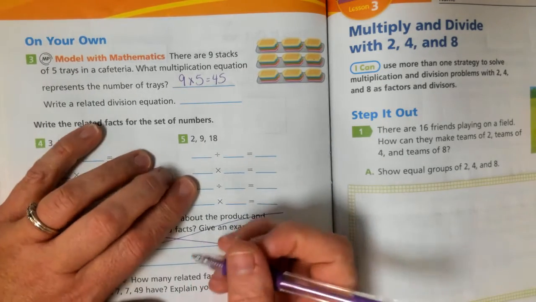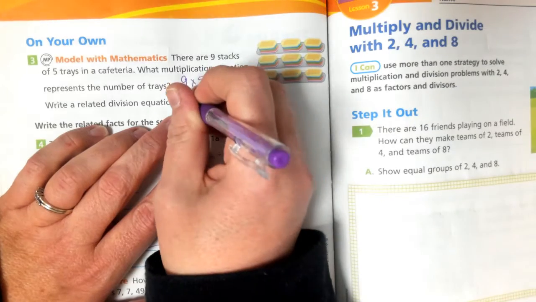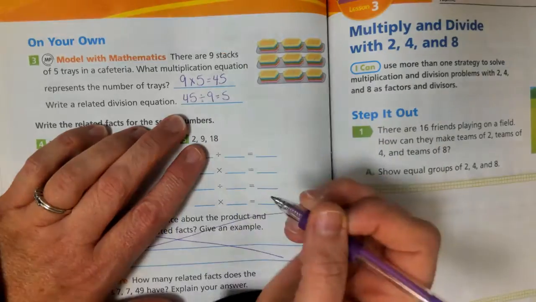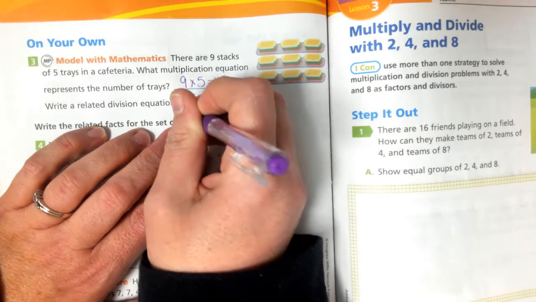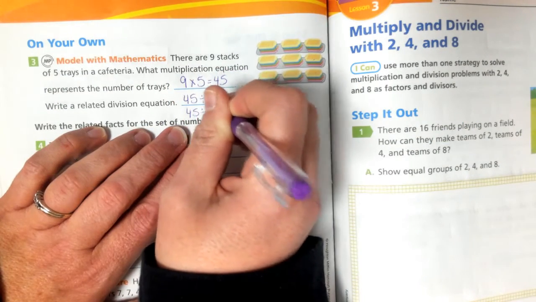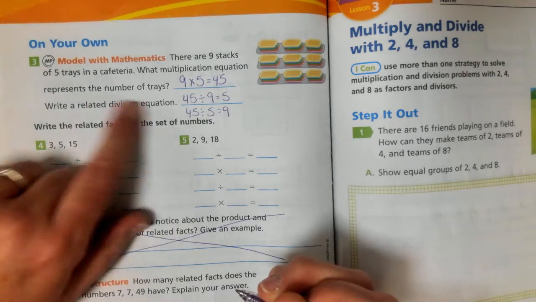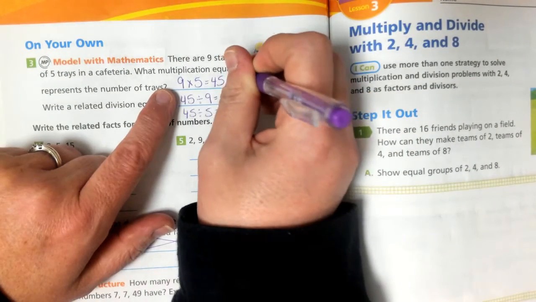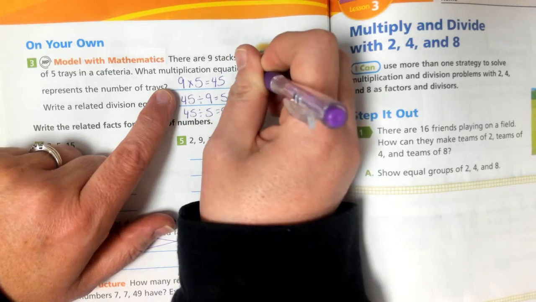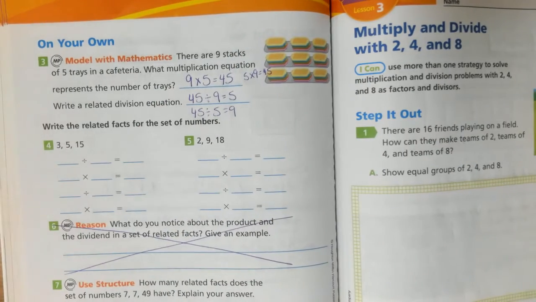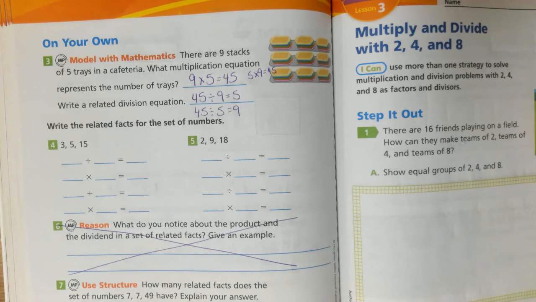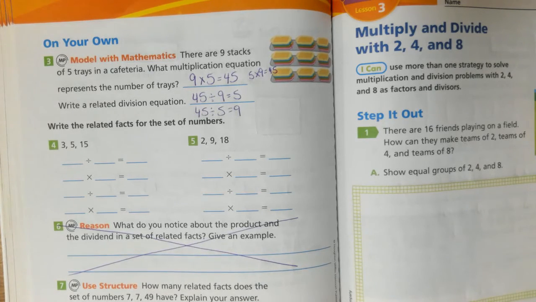We could also say a division problem is 45 divided by 9 equals 5. We could also say 45 divided by 5 equals 9, right? For the multiplication, we also could say 5 times 9 equals 45, right? There are our related facts that go with 9, 5, and 45.